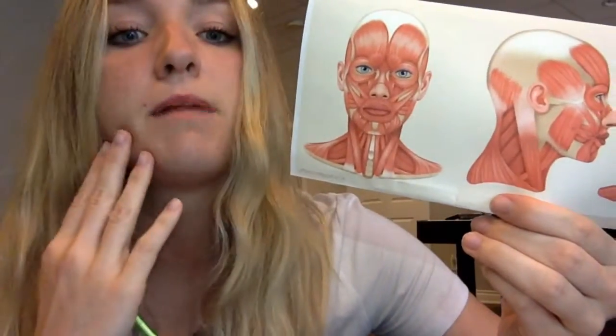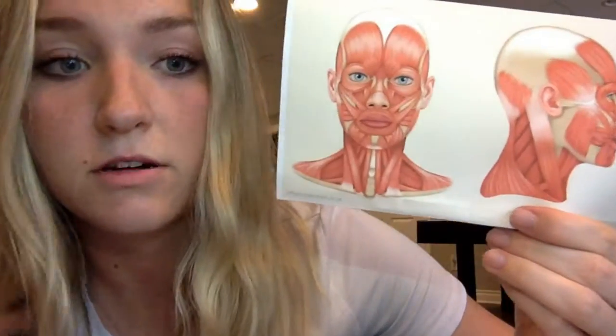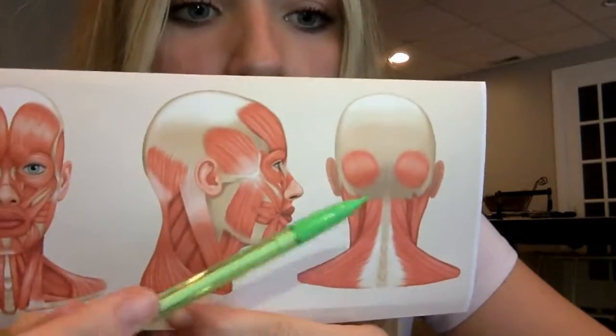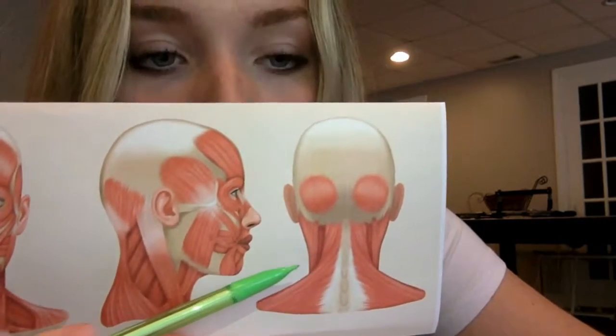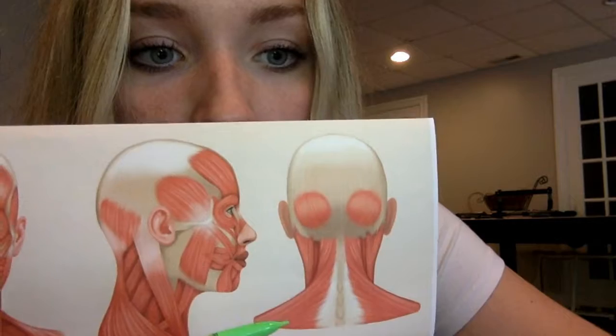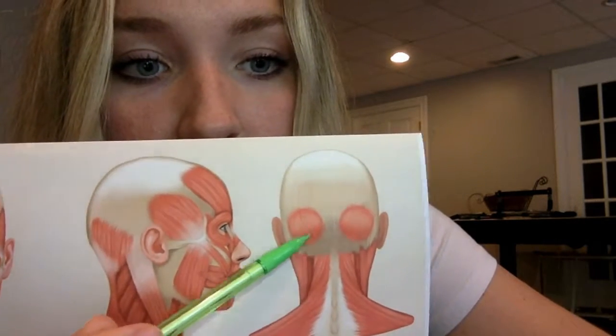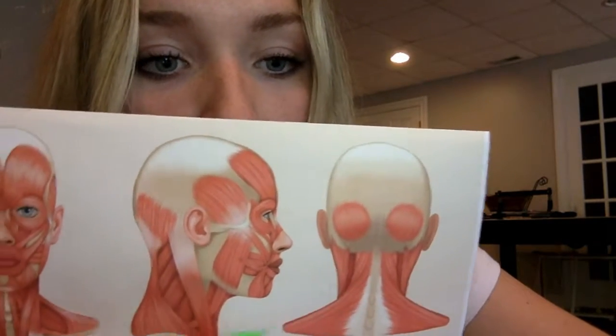And this is the masseter. Or not the masseter, I'm sorry. The mentalis. This is the mentalis right here. And that opens and closes the mouth. Also originates on the mandible.